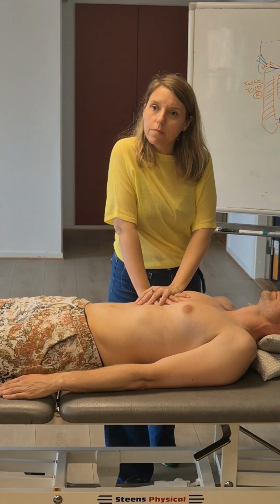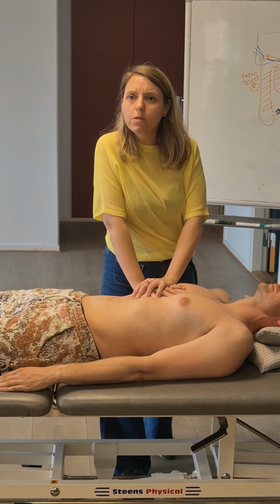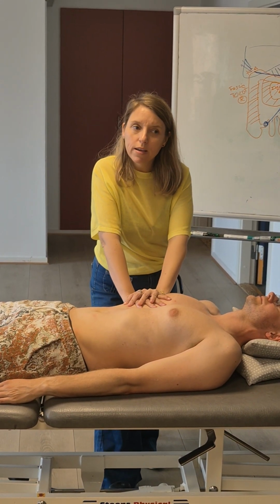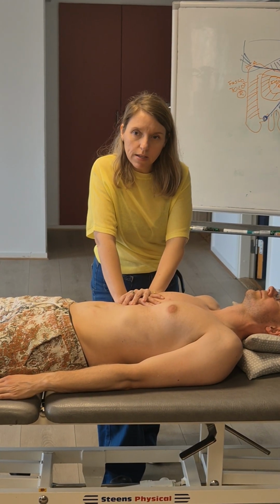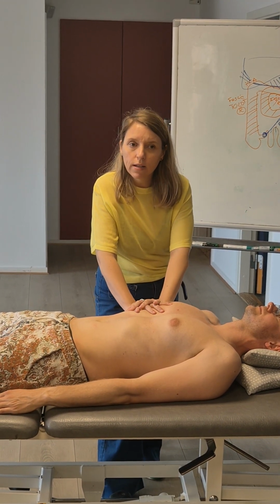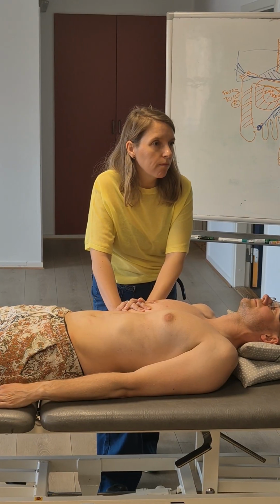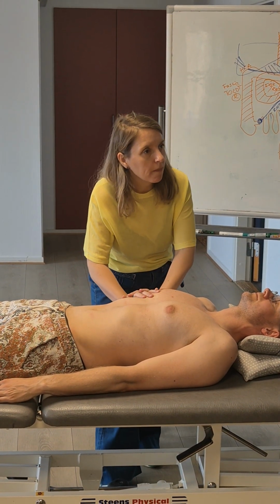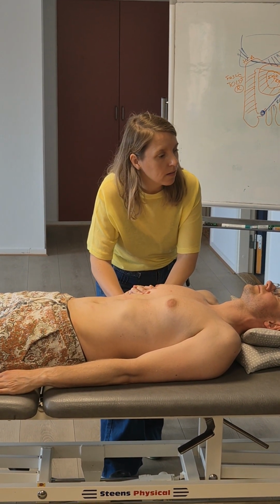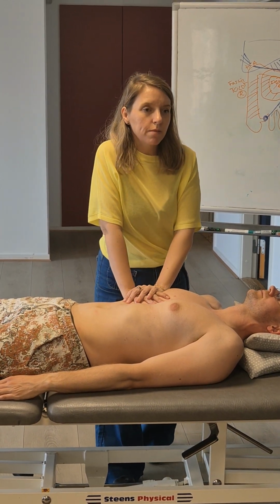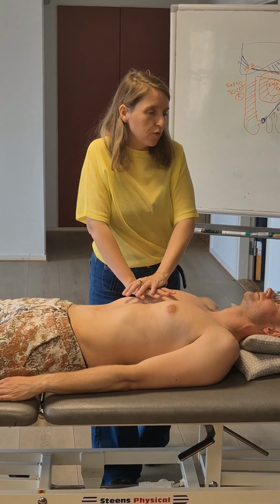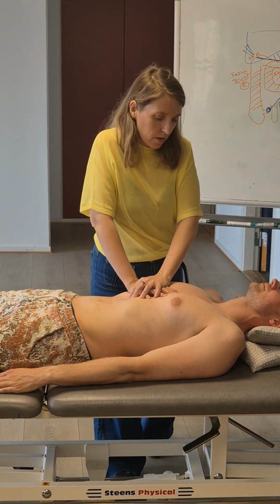viscoelasticity of the liver. It must be very viscoelastic. A healthy liver is viscoelastic. It lets me in and it brings it back. Okay? Like a viscoelastic mattress. It's perfectly viscoelastic, this liver. Okay?